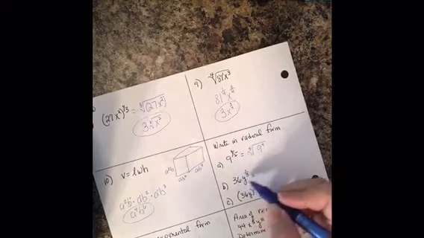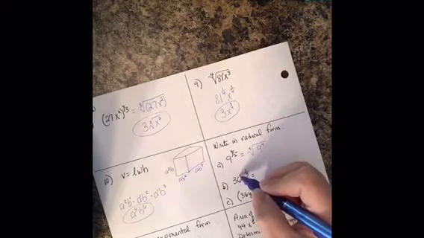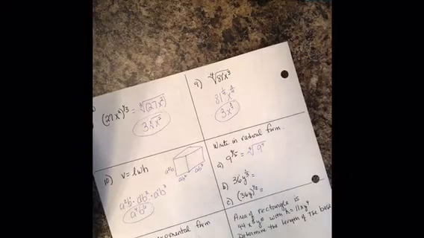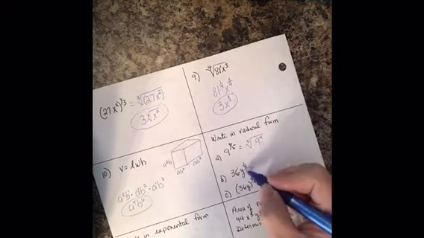On B, I want you to really pay attention to the fact that that is not in parentheses. So 36 has an understood 1 with it. There is no such thing as a root of 1. The smallest root we have is the square root, which is the 2. So 36 is not going to go under the radical sign, but y has a rational exponent.